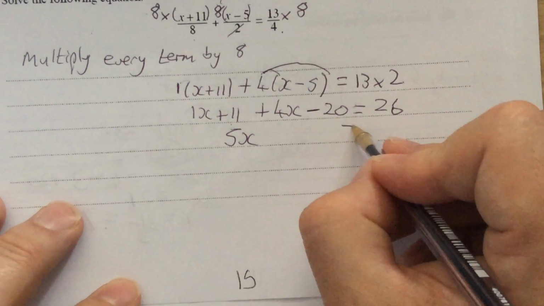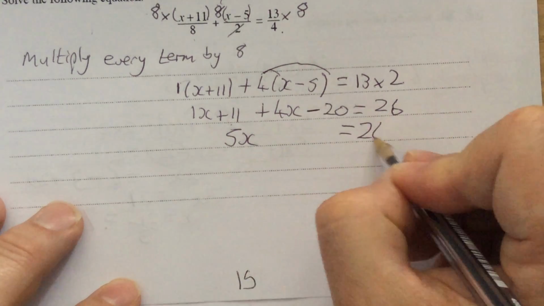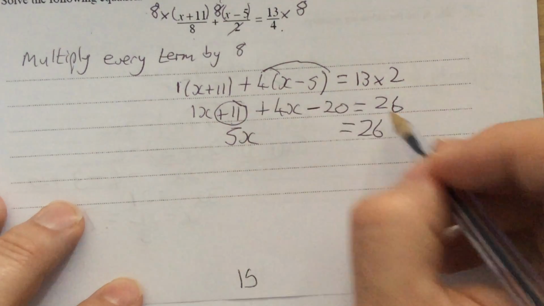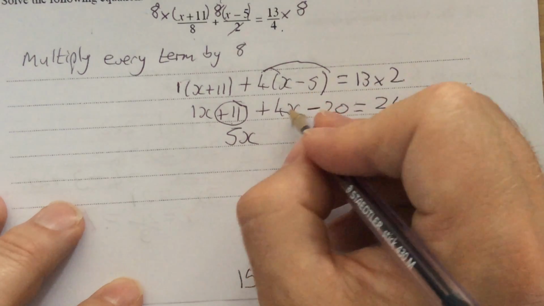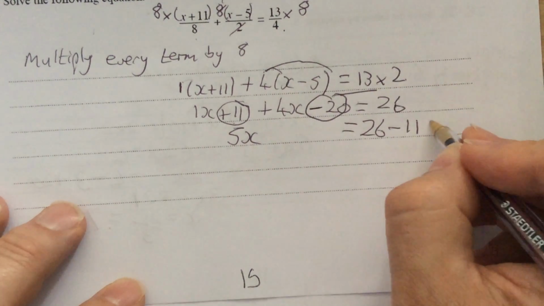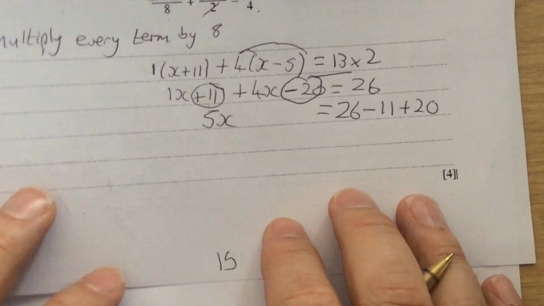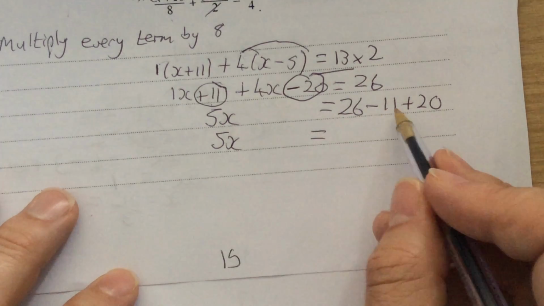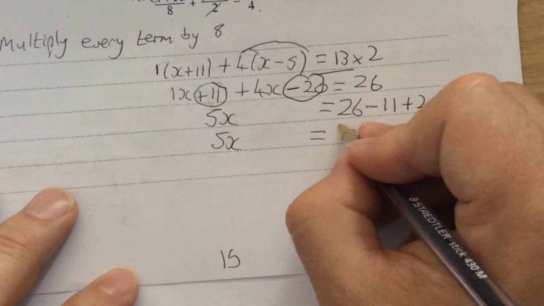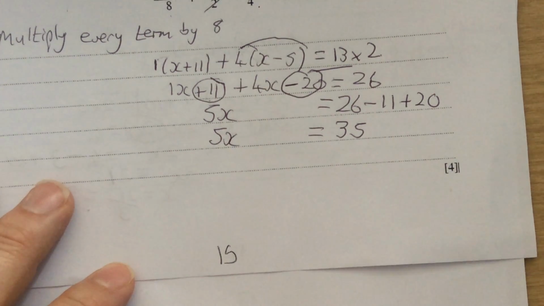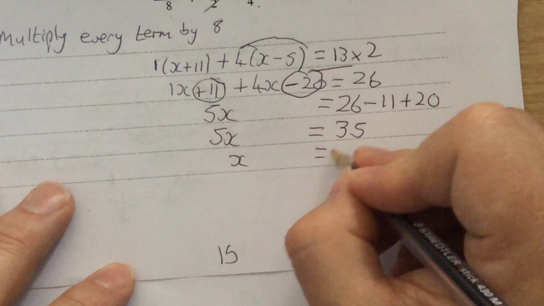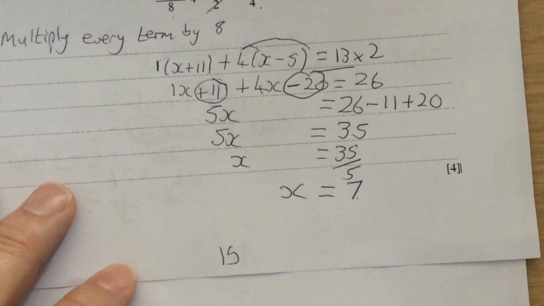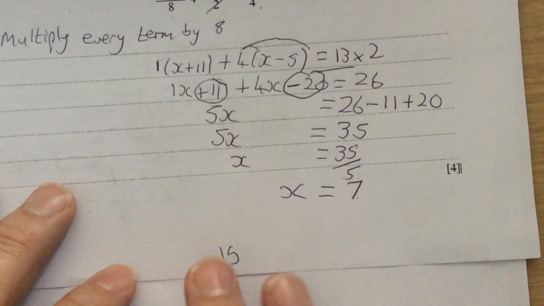Right, what I'm going to do now is get all my numbers over the other side, because when they go over, they change to the opposite. So plus 11 becomes take away 11, and minus 20 becomes plus 20. So we end up with 5x is equal to 26 take away 11, which is 15. 15 add 20 is 35. So if 5x's make 35, 1x is 35 divided by 5, which is 7. So x equals 7.